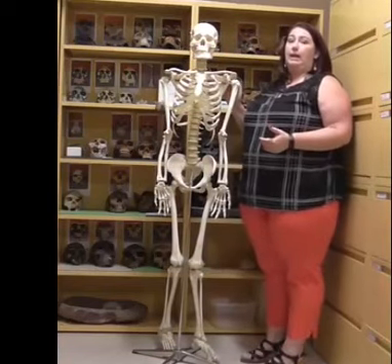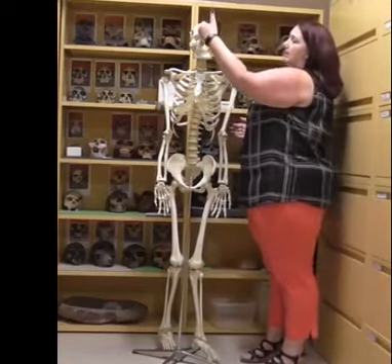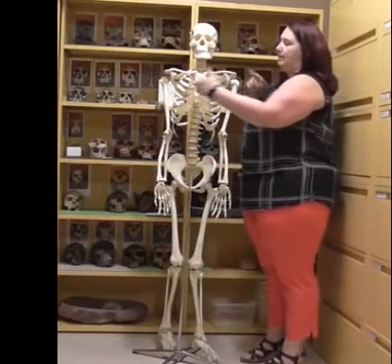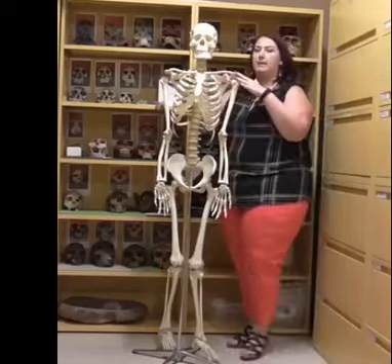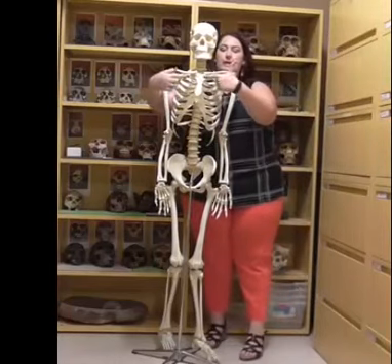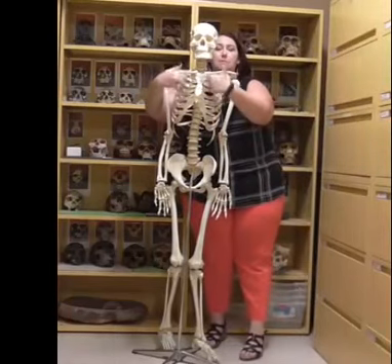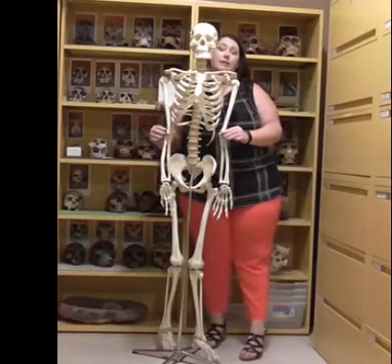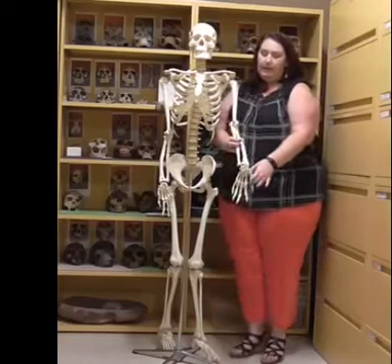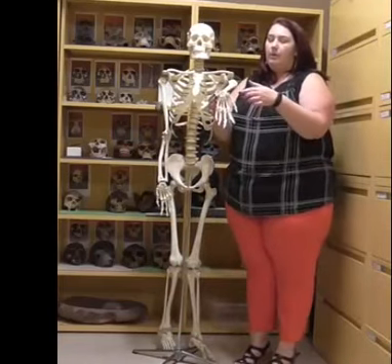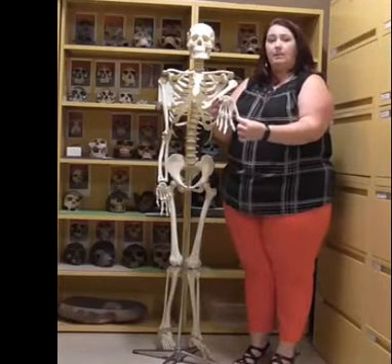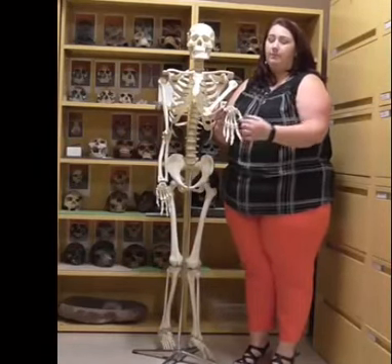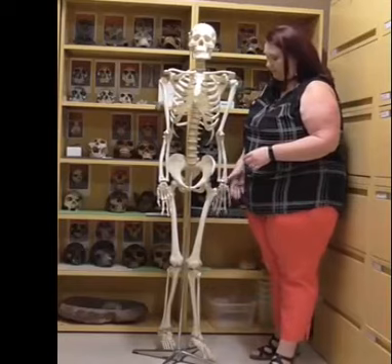Next set is medial and lateral. So if I cut the skeleton in half right down the middle here, anything that's towards that midline, towards that middle here, so I'm going to step behind him for a minute. So towards that middle here, that's going to be medial. Towards the outside, out here, that's going to be lateral. So if we look at the hand, we can see that the thumb is going to be lateral, whereas the pinky is going to be medial when we're in anatomical position.